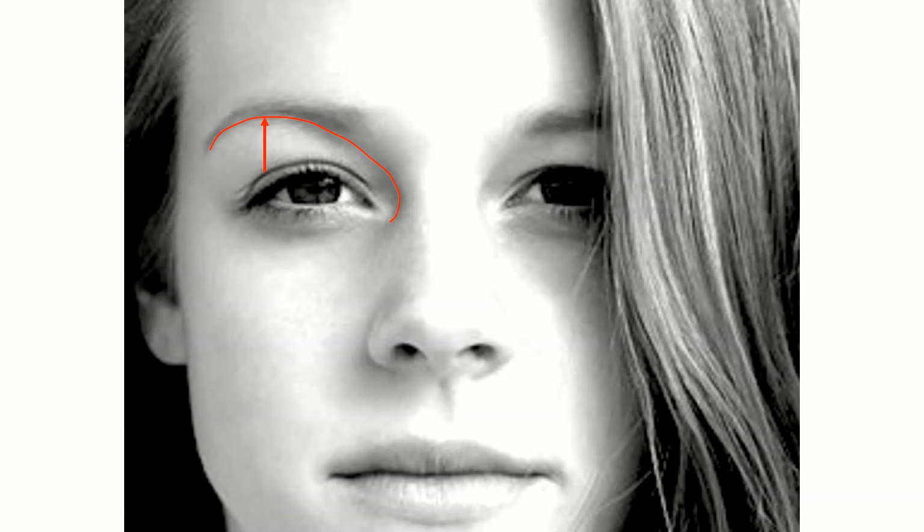Then you have to look at the actual shape of the eyebrow. Unlike with the shape of the eye, the highest point of the eyebrow shape is closer to the outer corner of the eye. The eyebrow also tapers out towards the outer edge of the face, and the inner point of the eyebrow is not a straight vertical line down. It normally tapers inwards, towards the outer edge of the face or the outer corner of the eye.